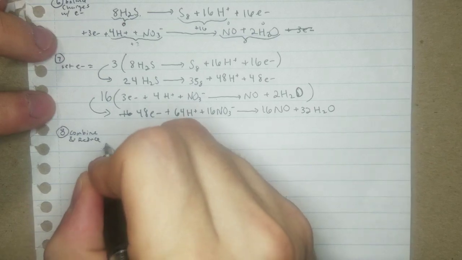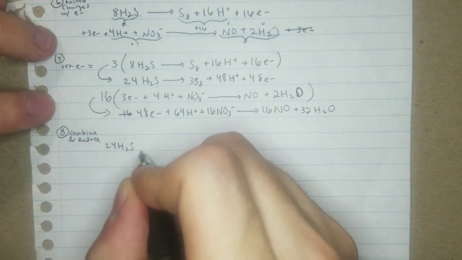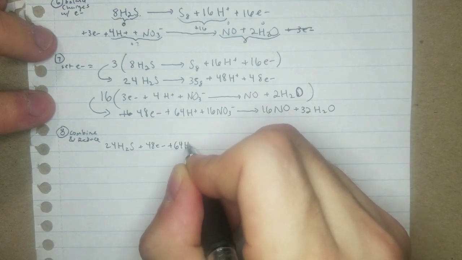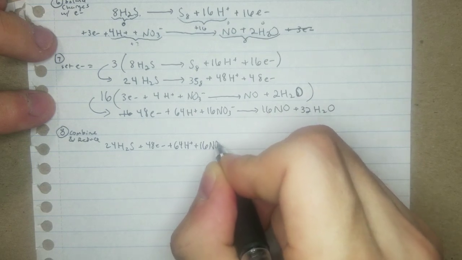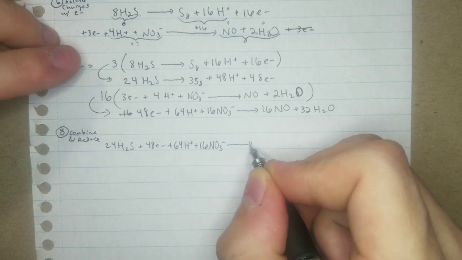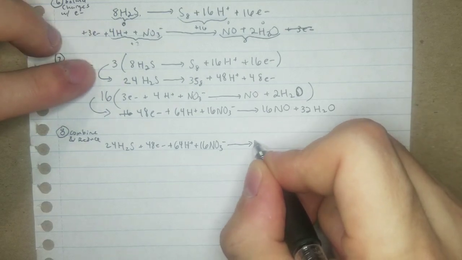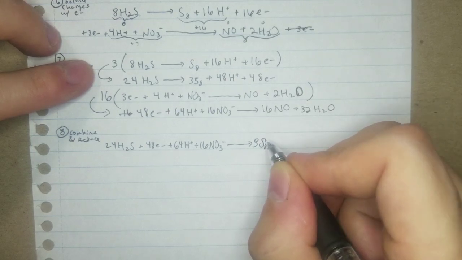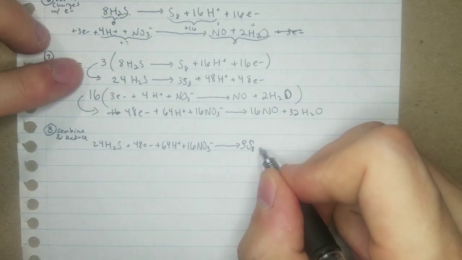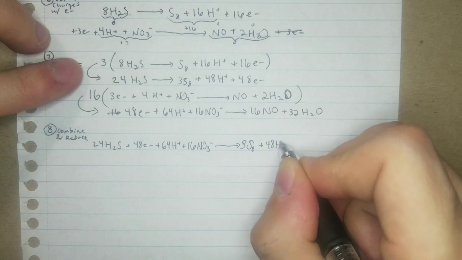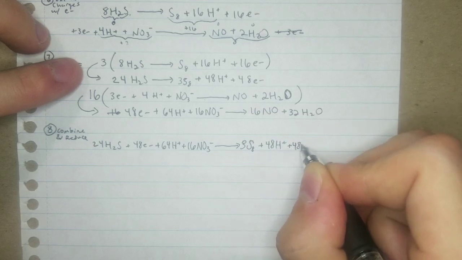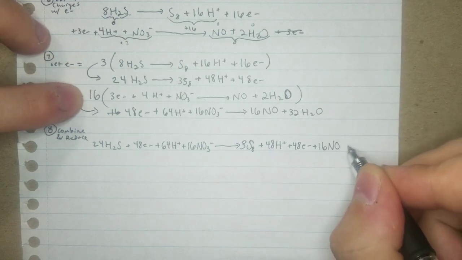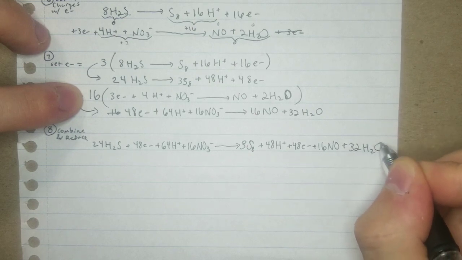So here we go. 24 H2S plus 48 electrons plus 64 hydrogen ions plus 16 NO3 minus yields 3S8 plus the 48 hydrogen ions plus the 48 electrons plus 16 NO plus 32 H2O.